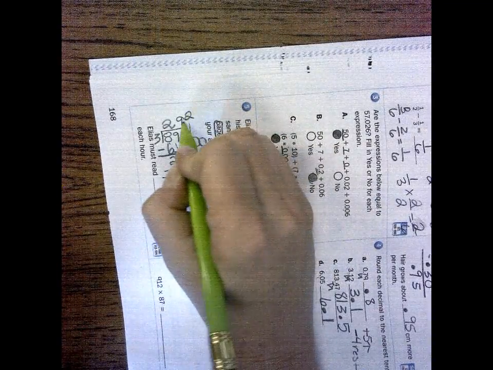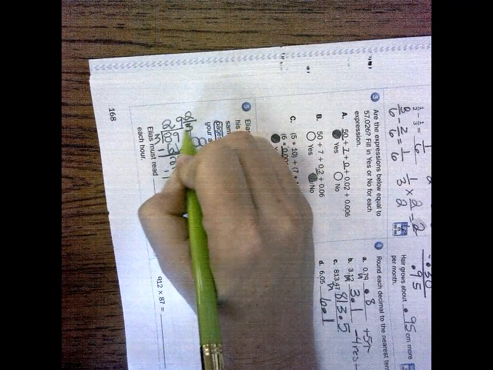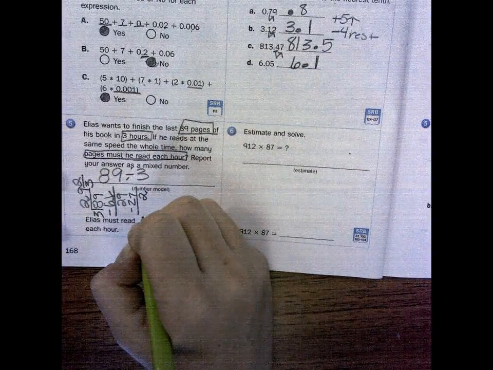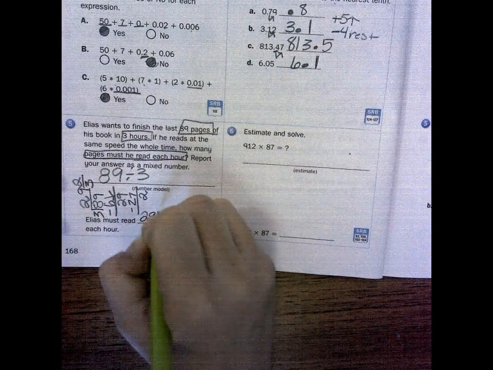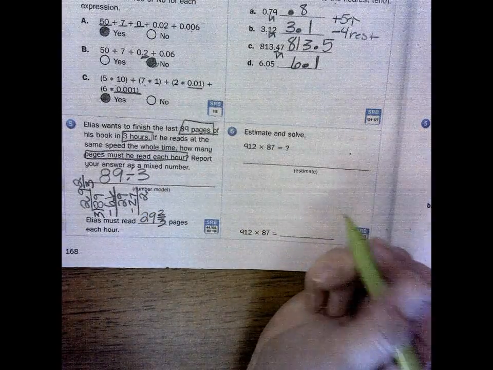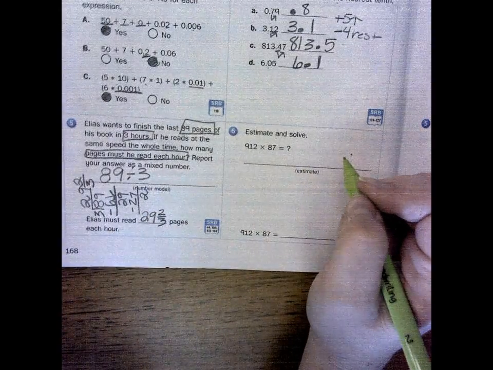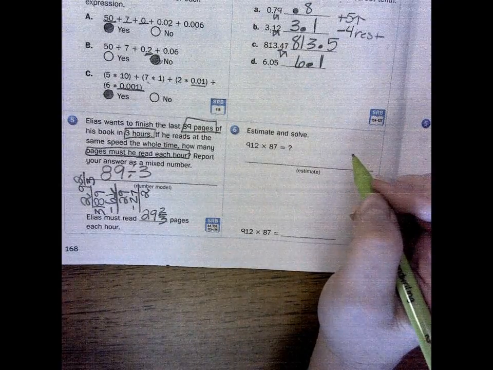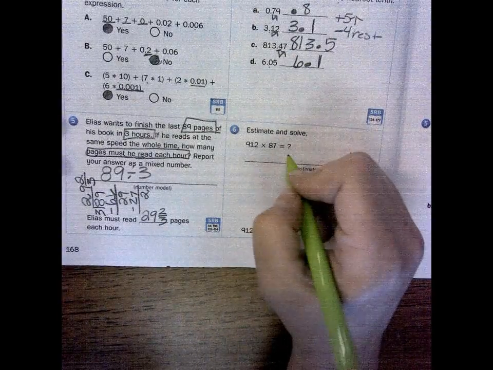That remainder will become my numerator, and my denominator is my divisor. So how many pages is he going to read in an hour? He's going to read 29 and 2/3 pages each hour in order to read those 89 pages in the 3 hours. Our last problem is to multiply. When we multiply, it's good to estimate so we can get close to the answer.